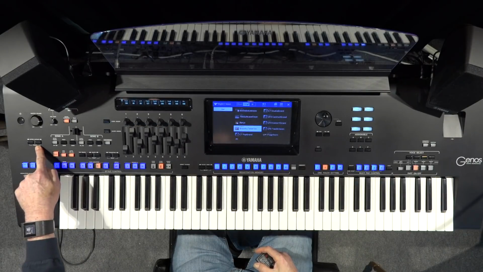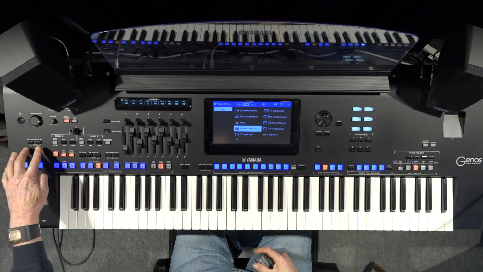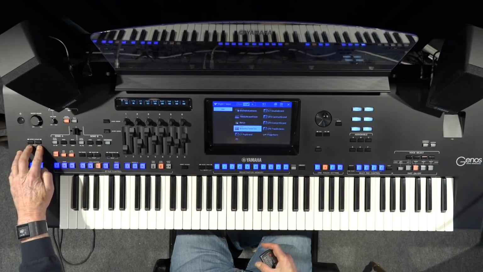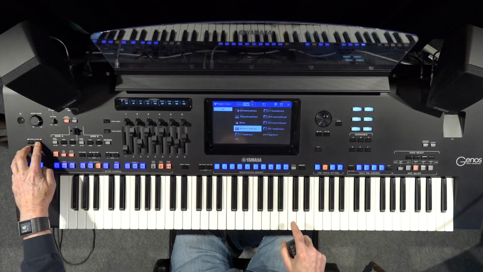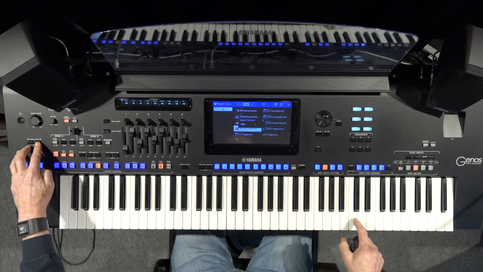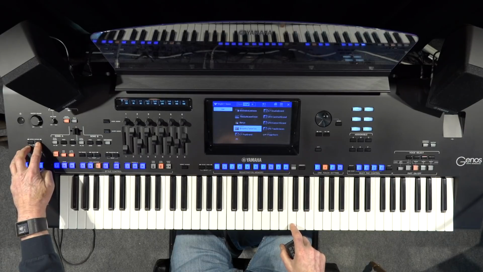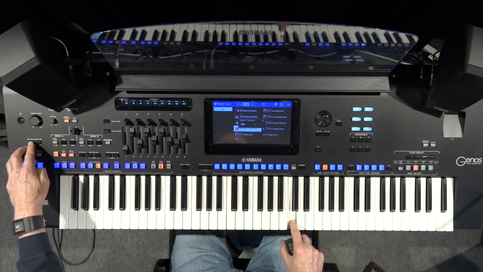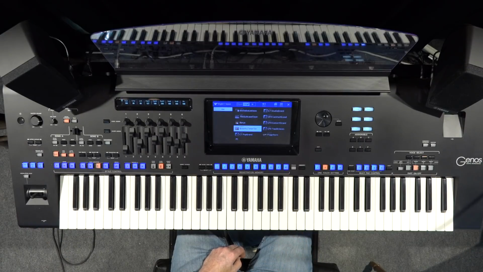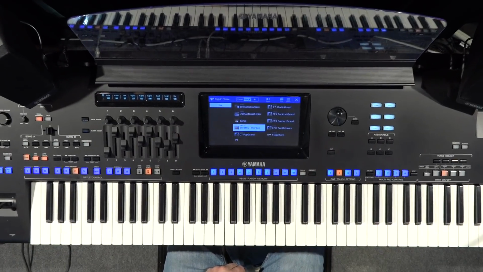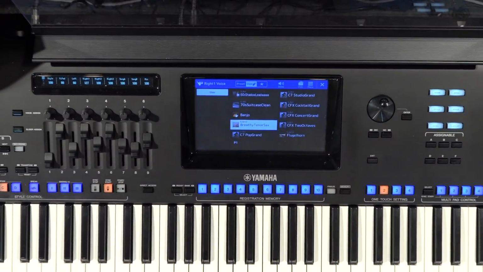Next up is your upper octave. Now this is an octave shift, and I put on a saxophone here, and if I hit plus, it actually gives me an extra octave, and you can see that that's going down in sound. Now that's a pretty nice feature.